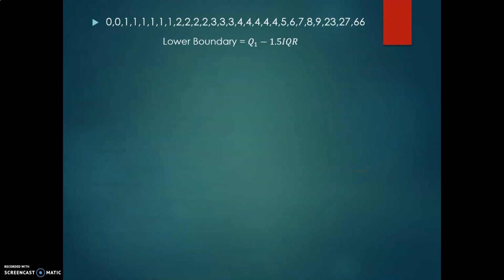So now if I want to find that lower boundary, I need to do Q1 minus 1.5 times my interquartile range. So that gives me 1 minus 1.5 times my 4.5. Make sure you use your order of operations to do the 1.5 times 4.5 first. And when you do that, you get negative 5.75.